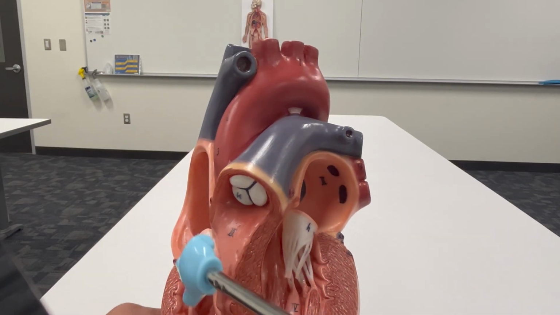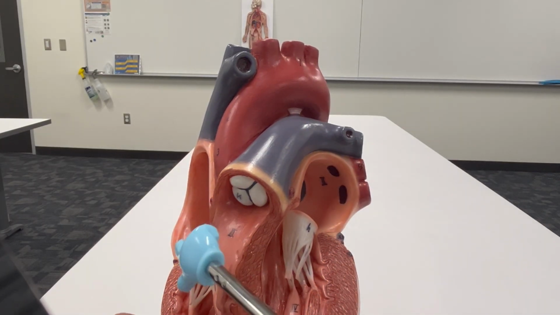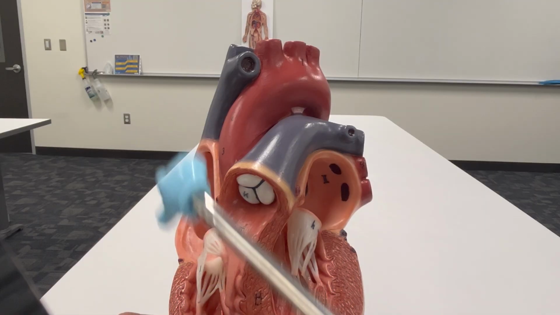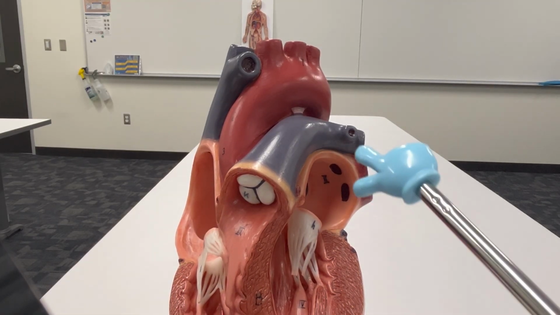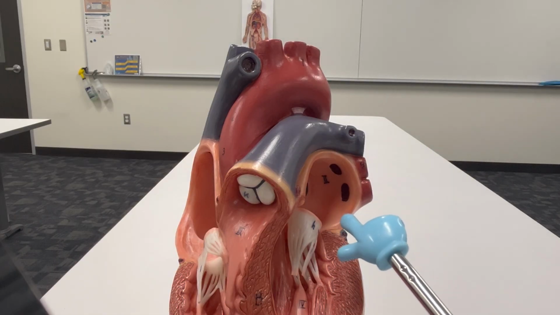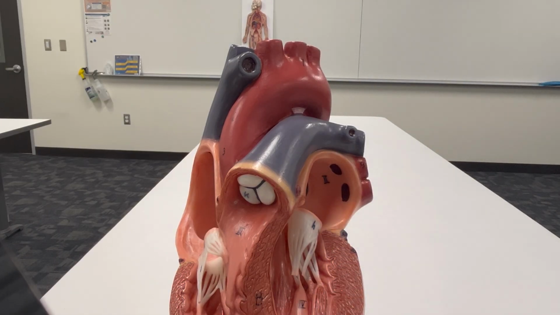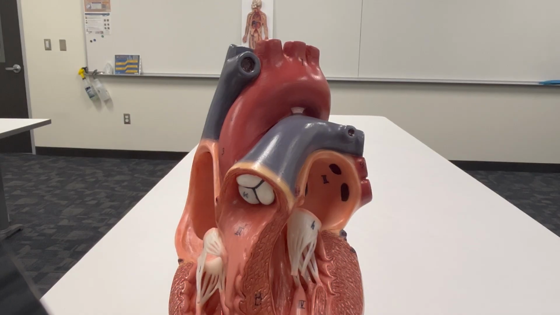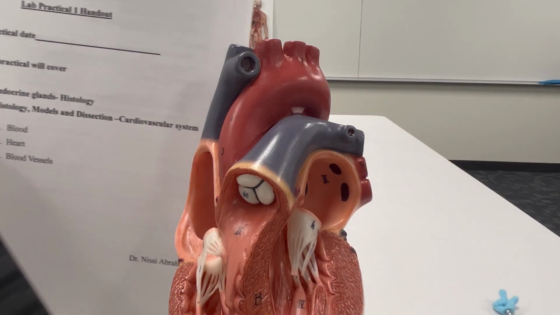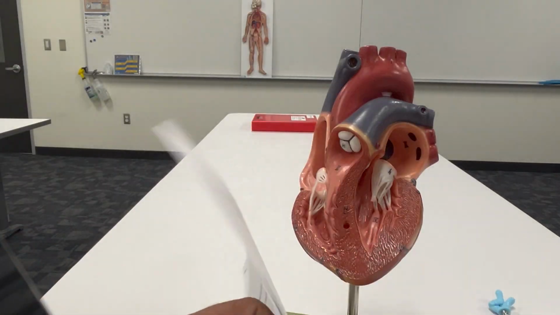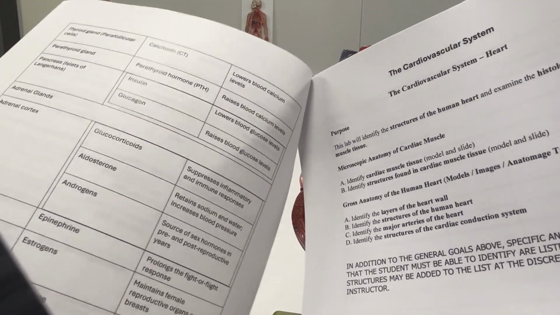These two are what? Atrioventricular valves, tricuspid and bicuspid. That's the structure we are studying. Then we're going to see a few more things, so make sure you study from this handout. Everything in this handout is going to be on the exam.